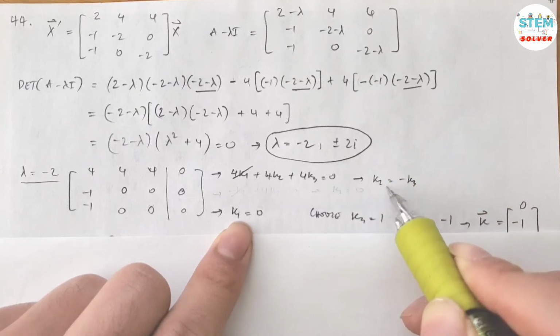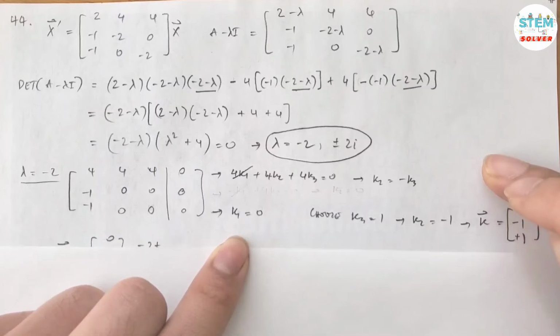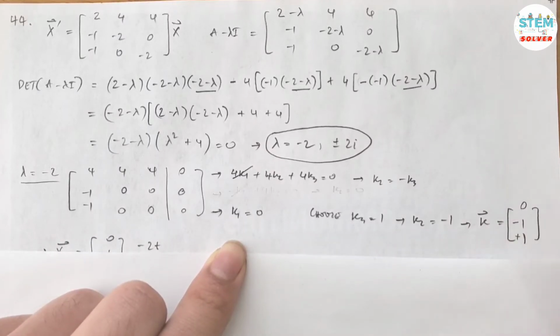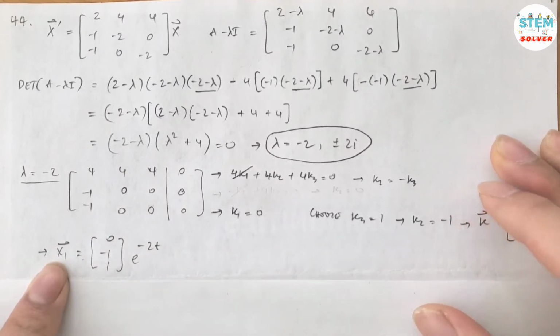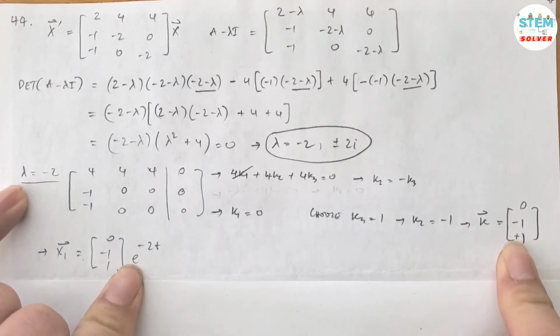Then solve for k2, I got -k3. If I choose k3 as 1, then k2 is -1. Then my vector k is 0, -1, 1. Then my vector x1 is vector k times e to the -2t as lambda equals -2.